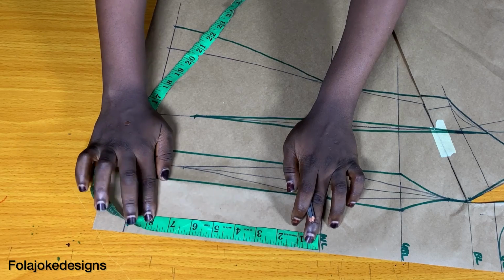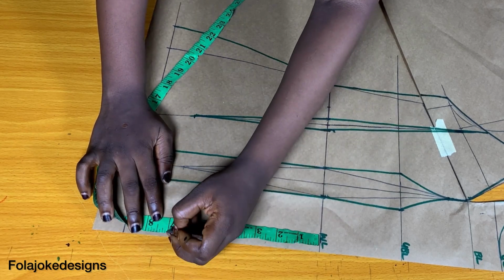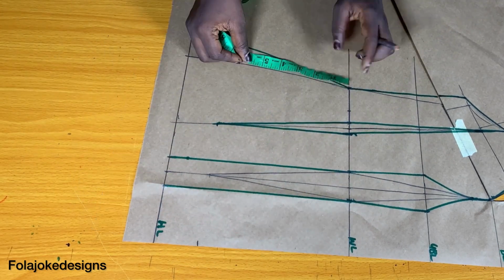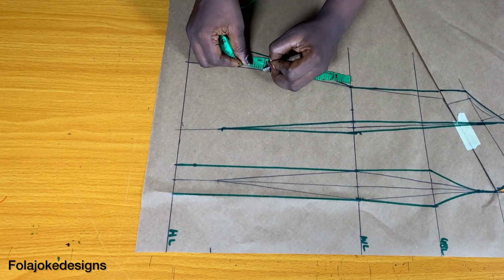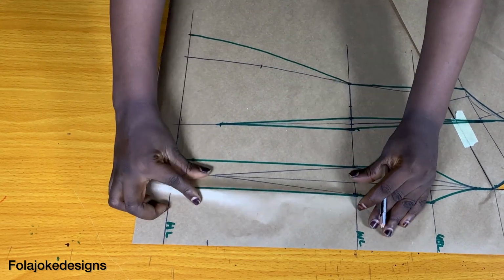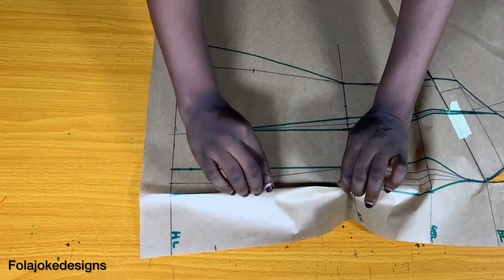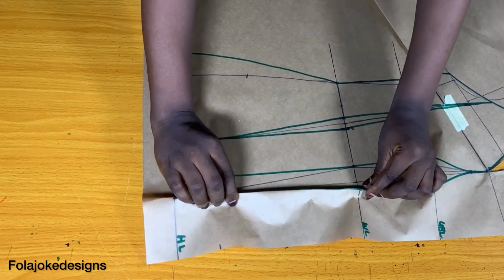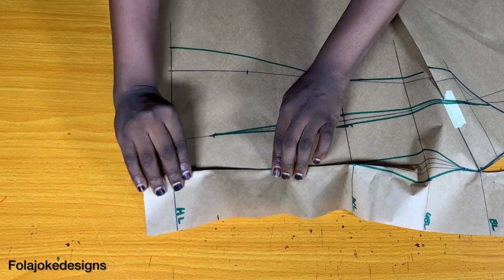On the waistline from the center front, I'm going to come down by 7 inches. For the side, I come down by 5 inches. So to draw in my hemline, I need to close the dart. After closing the dart, I'm now using my French curve to draw in my hemline by connecting the points together.